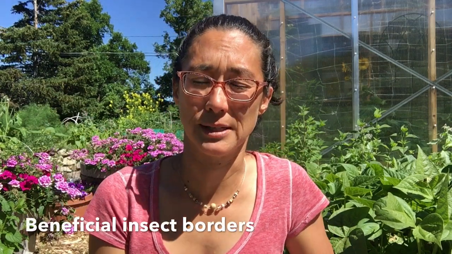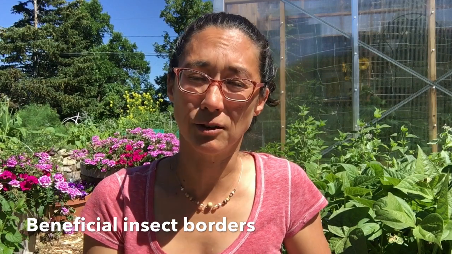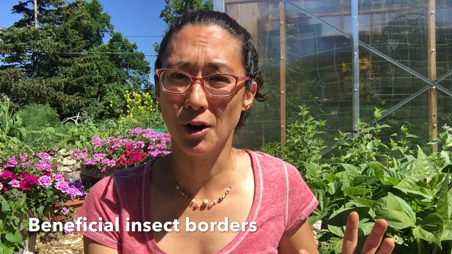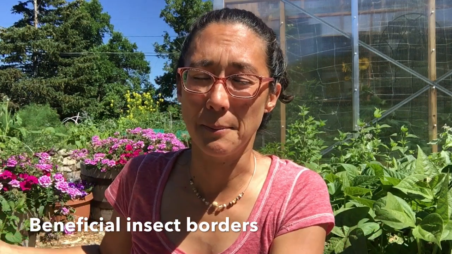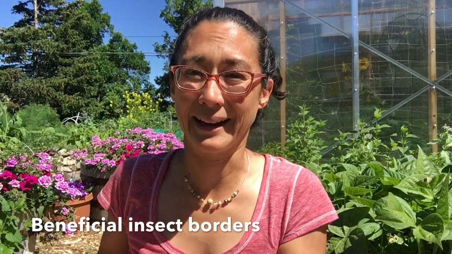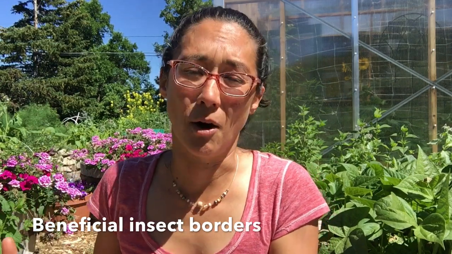So you can have flowers within your garden beds, then you can also create beneficial insect borders in your gardens as well, and these might be perennial flowers. So you may have a couple 4x8 garden beds, but then beside them you might have an area where you grow lemon balm, where you grow echinacea, where you grow bee balm.